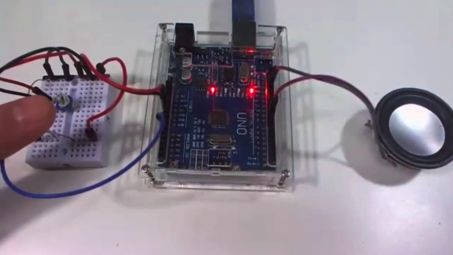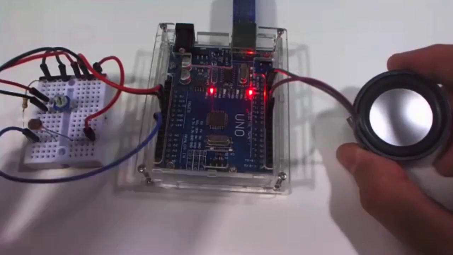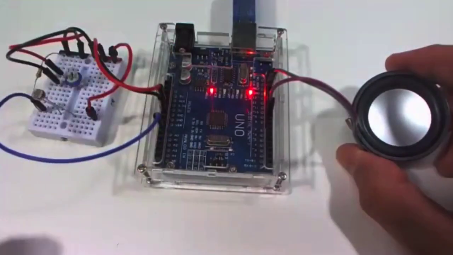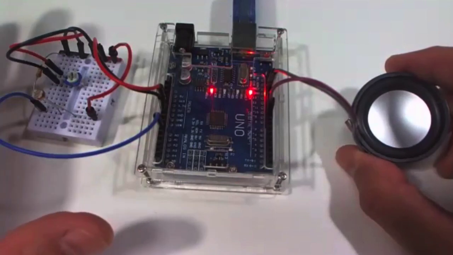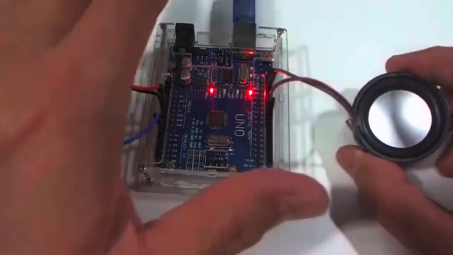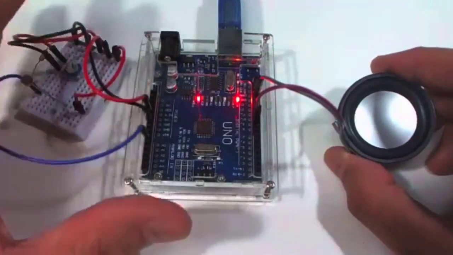Now see, when I'm blocking it, basically it depends on the brightness shining on the LDR, generating different voltage going in.